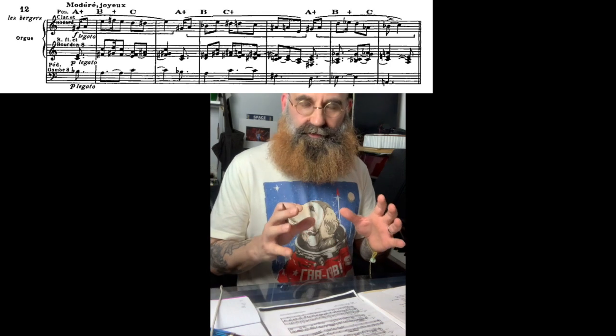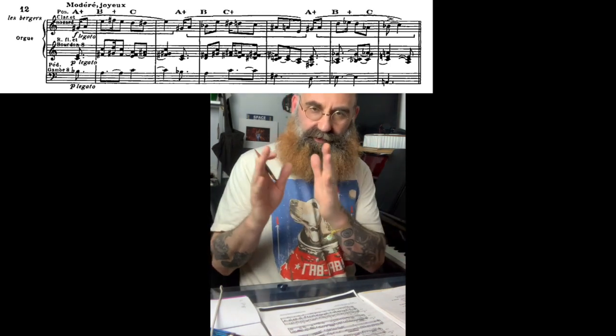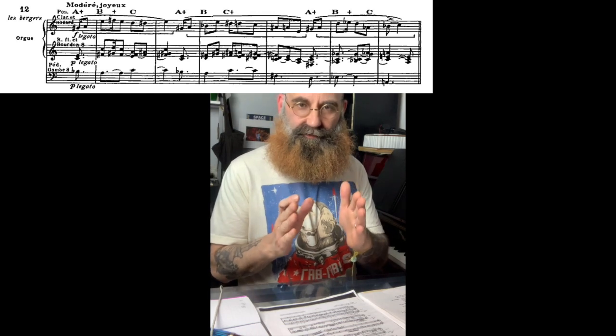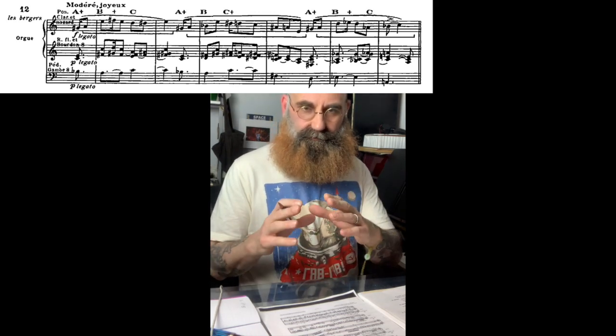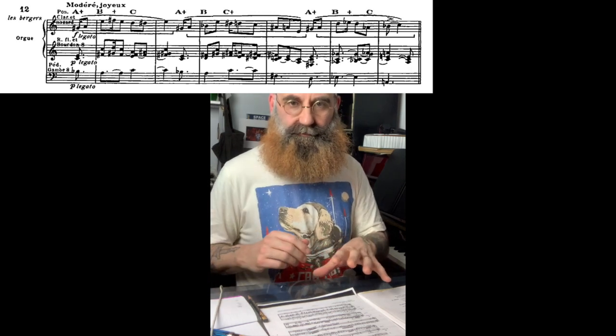So you can see how with each of the statements of those small cells, A, B, and C, there are these particulate additions to the small cell, and that's what generates the entire melodic structure.